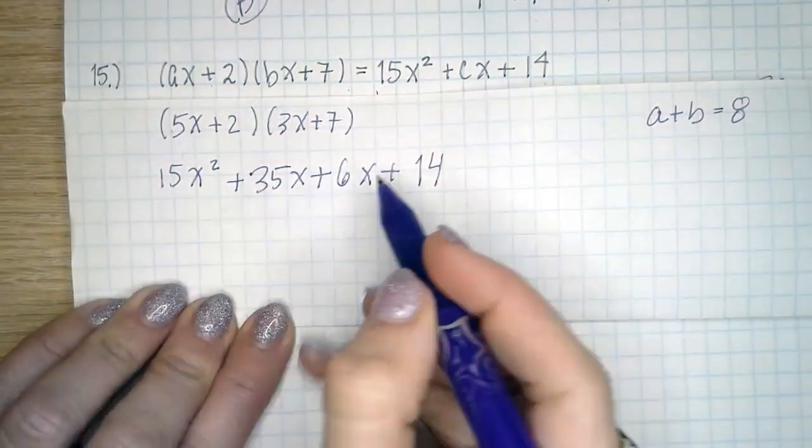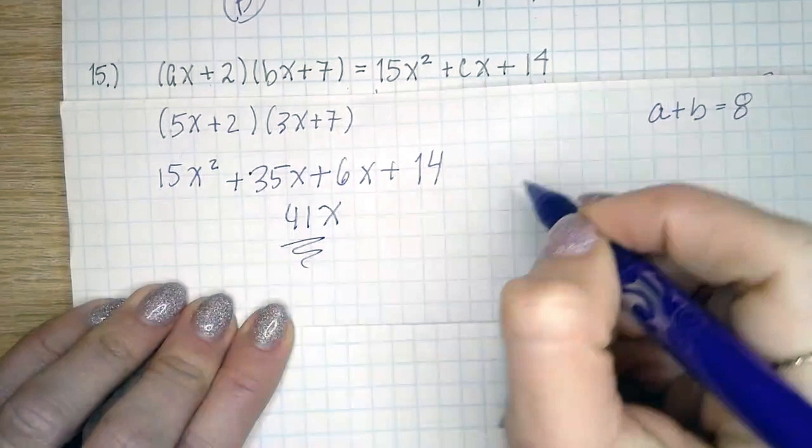All right, and then here, 35x and 6x is 41x. So you would have gotten that C equals 41.